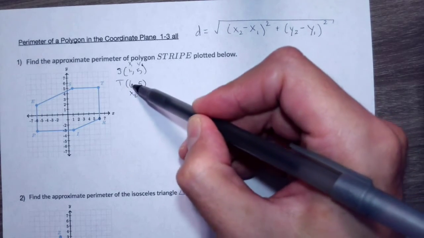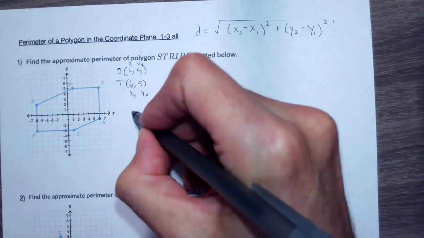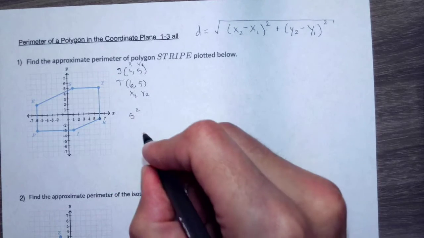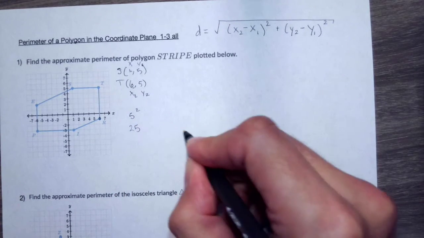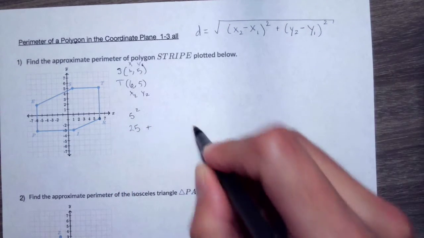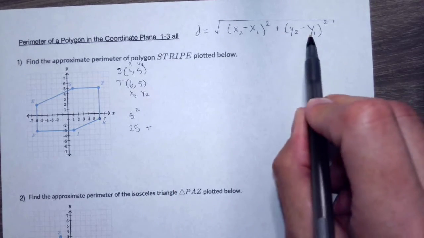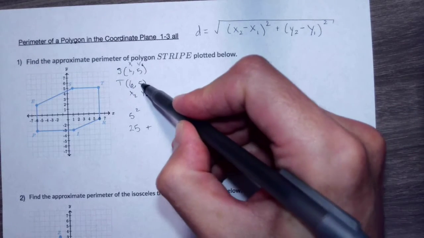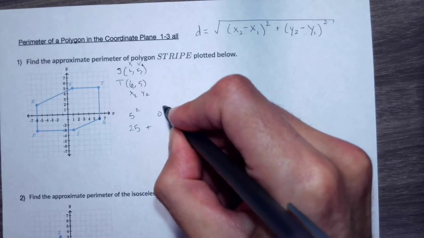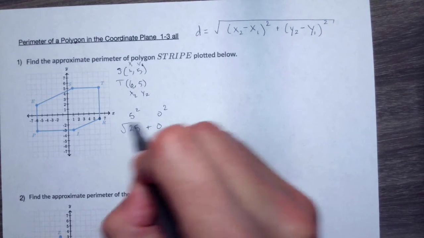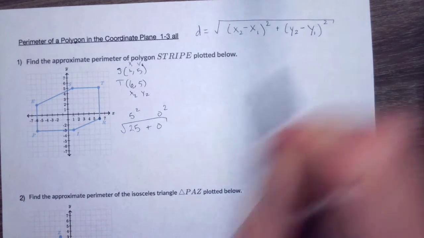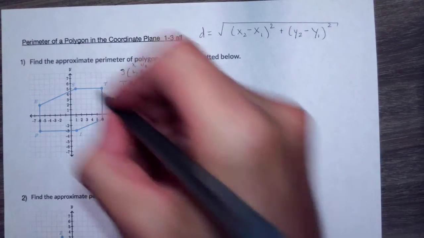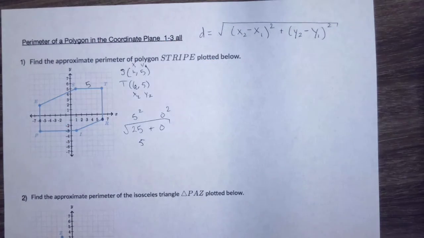Subtract the x's. 6 minus 1 is 5. So I did that part. Now I square it. That would be 25. And then I'm going to add it to, now I'll do this part. Eventually I'll square root. So y2, 5 minus 5 is 0. 0 squared is 0. And then I make sure that I square root everything. The square root of 25 is 5. So that distance is 5.